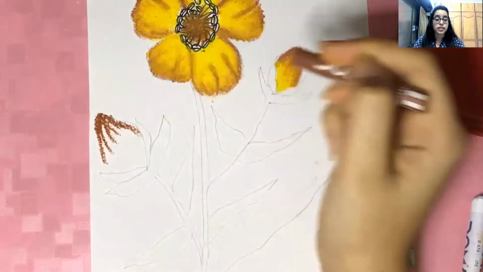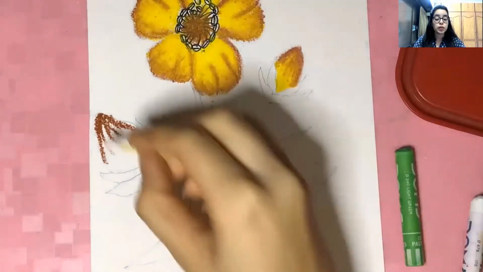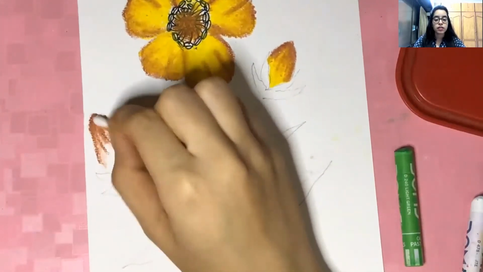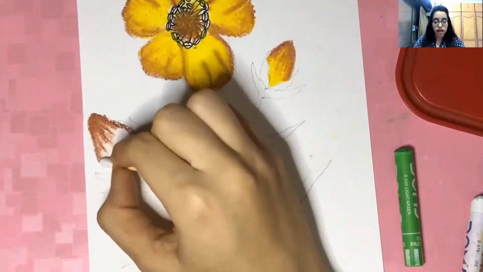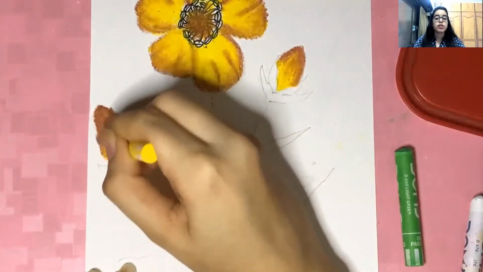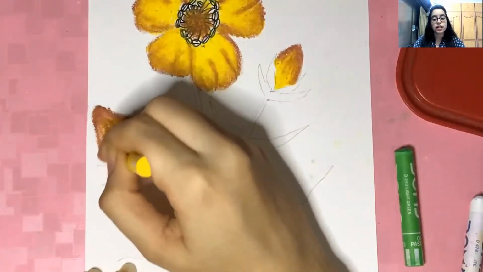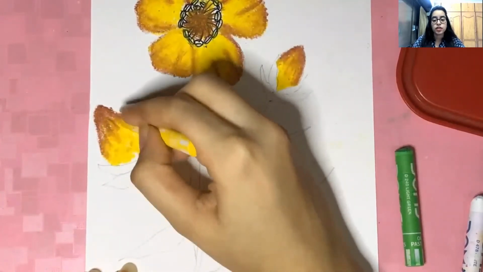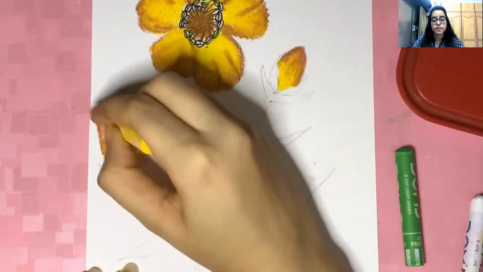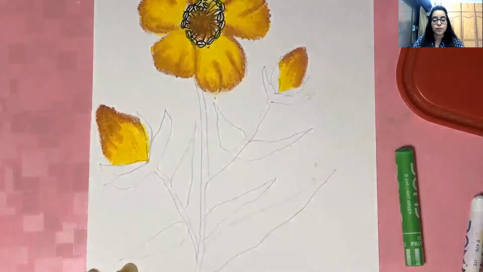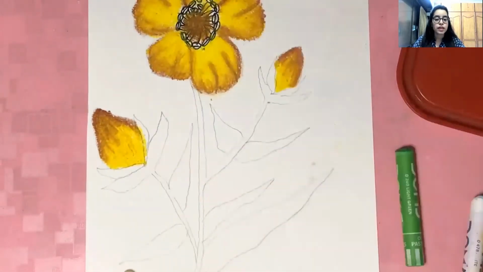Okay, so since the bud is eventually going to bloom into a flower, it has the same color tone, the same color scheme like the flower as well. So that's the reason we are using the same technique and the same colors in the buds. Just adding some colors. There we go. So I've just added colors to the two buds.